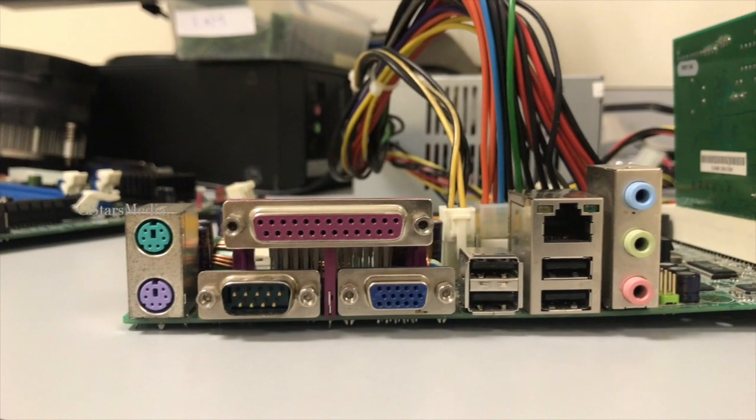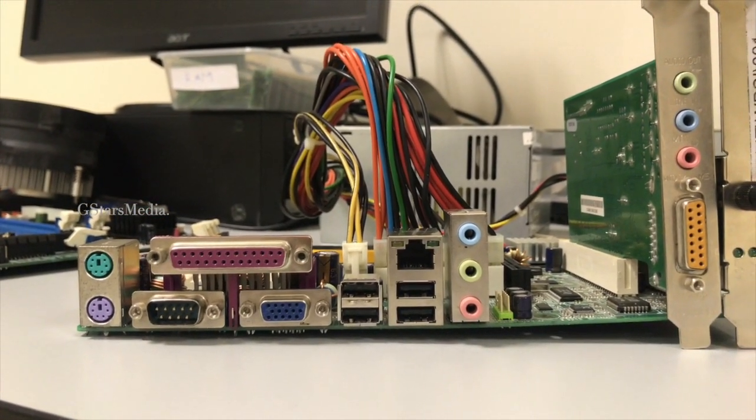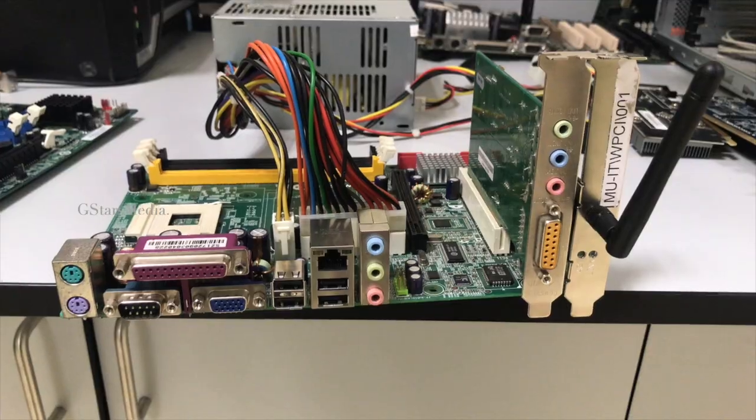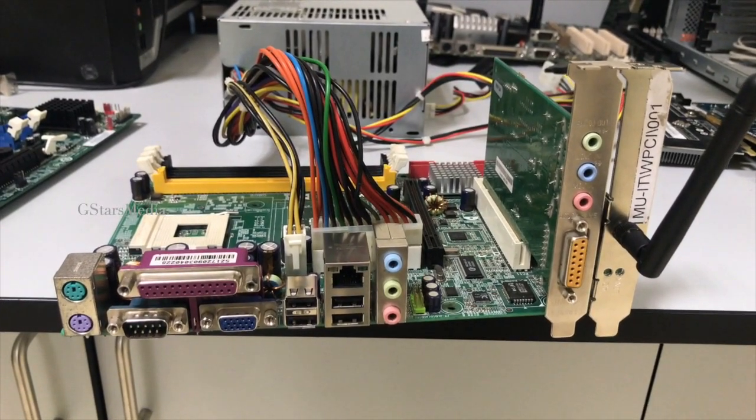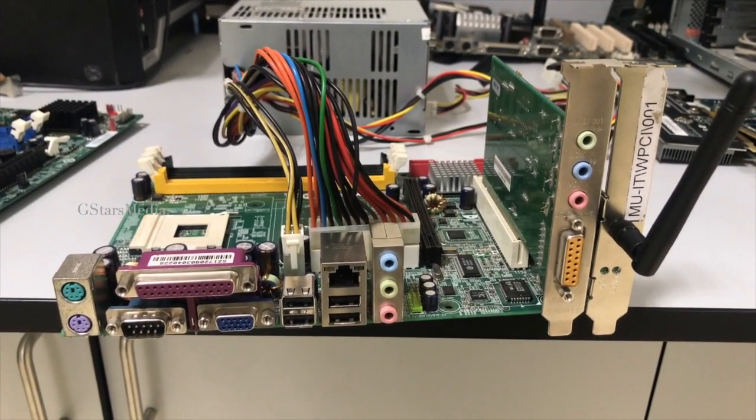Input/output ports are connectors on the motherboard's rear panel or sometimes on the front panel. They include USB ports, audio jacks, Ethernet ports, HDMI/DisplayPort connectors, and other connectors for connecting external devices.